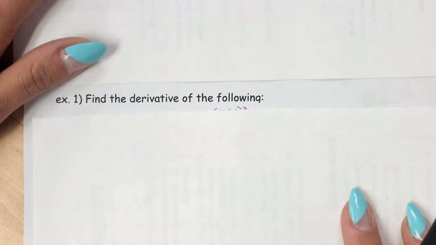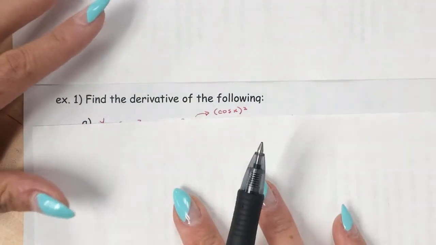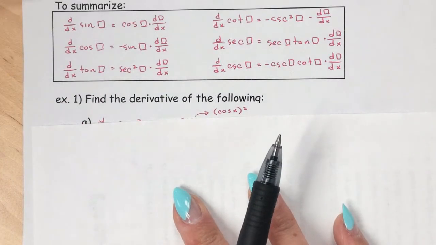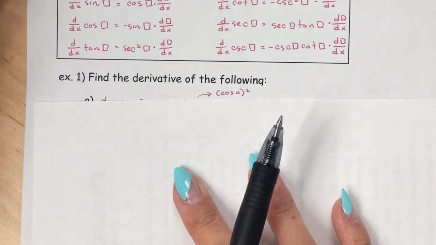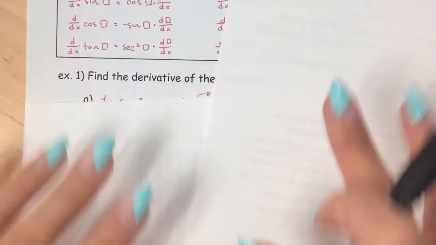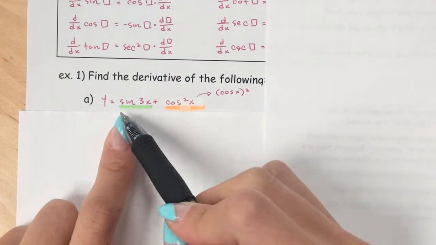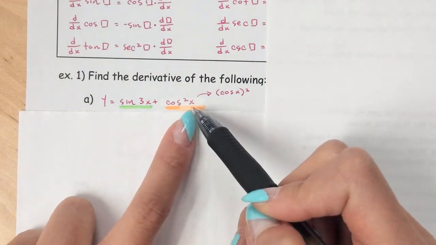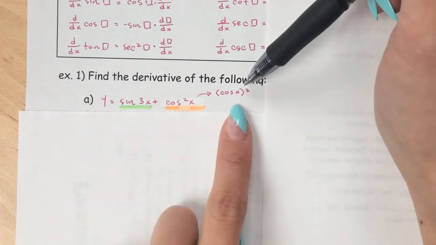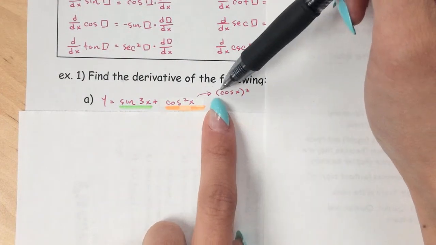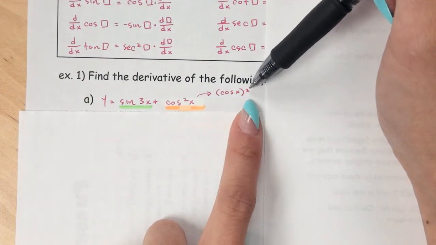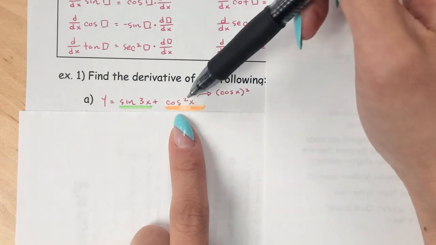So find the derivative of the following. Let's say you're trying to find the derivative of, can I move this? Yes, I can move. Sorry. Find the derivative of y equals sine of x plus cosine squared x. The first thing I would do is change this into a cosine x quantity squared, because really that's what this is.